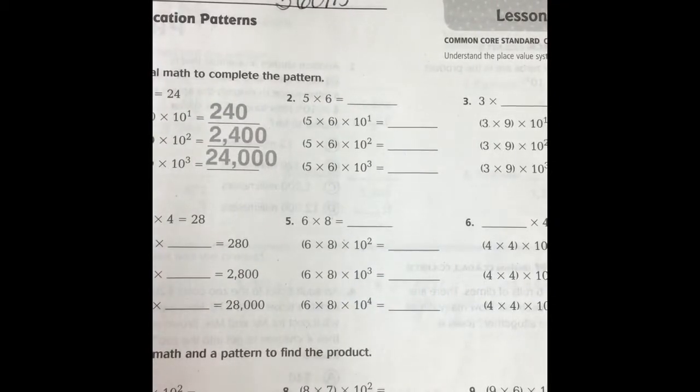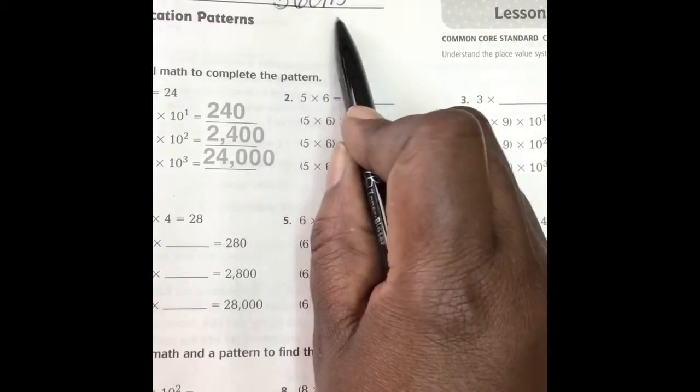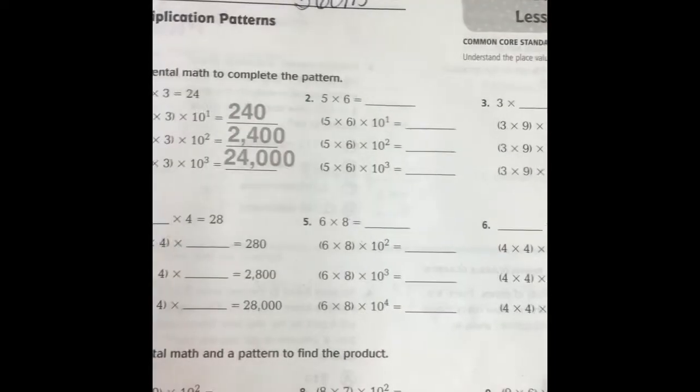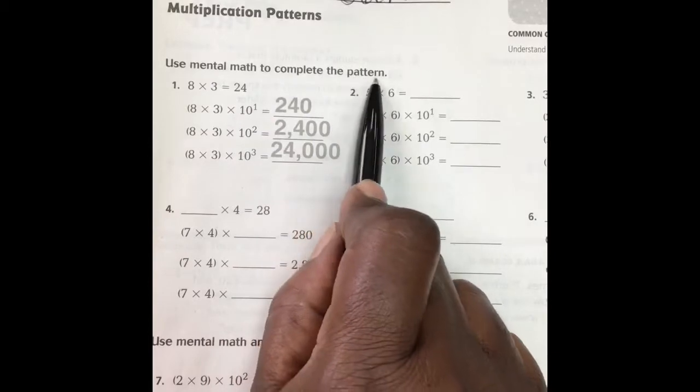Hello class, today we're doing 5GO 1.5 even numbers, okay? It says use mental math to complete the pattern, all right?